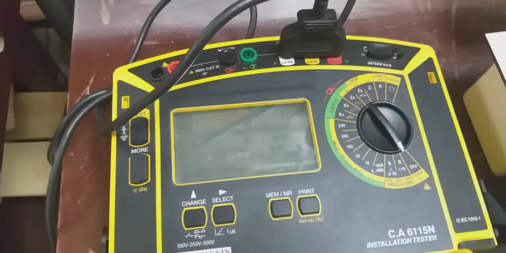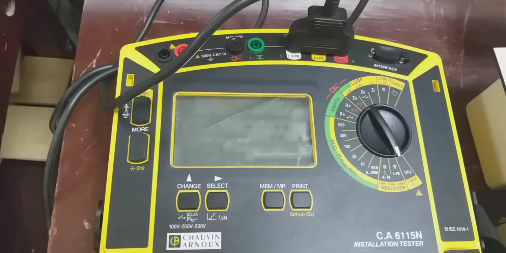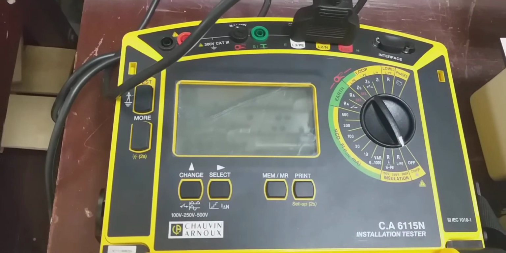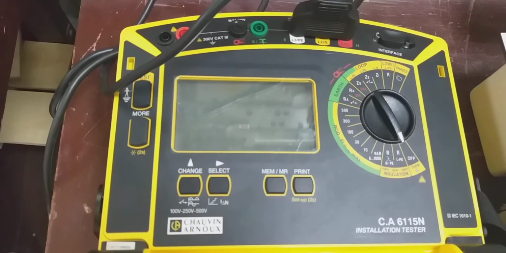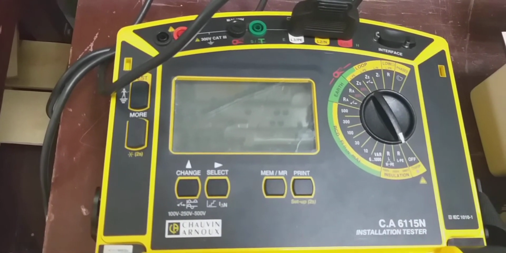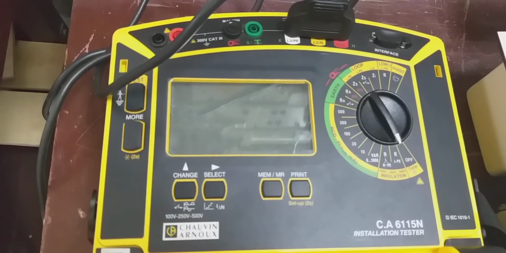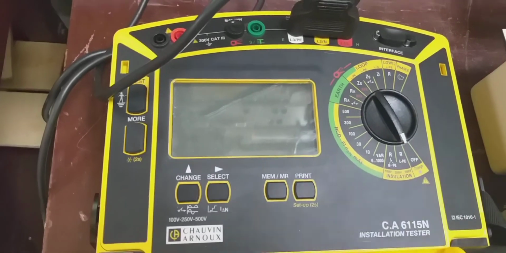The third device we used in this test is the installation tester. This installation tester is used to measure various parameters of the installation. So in this activity, what we are going to measure is earth fault loop impedance, touch voltage, short circuit current, and the trip current and trip time of an RCD.